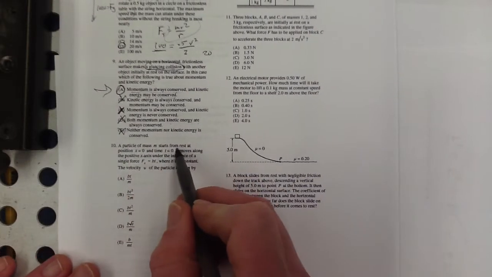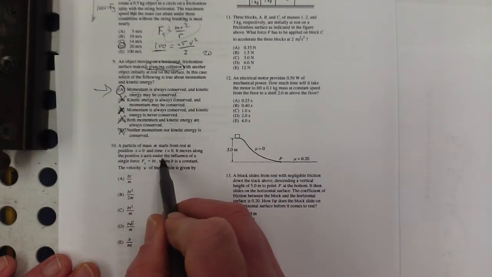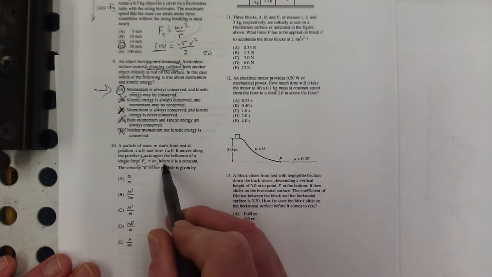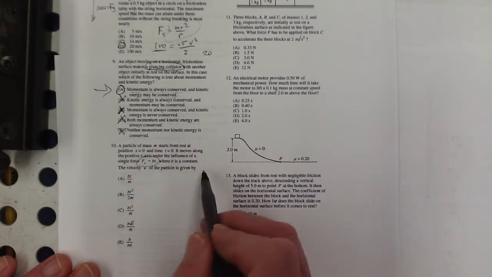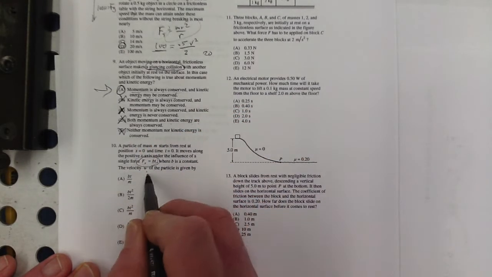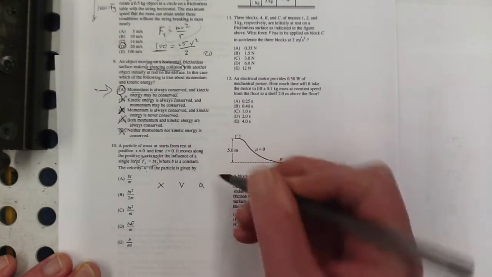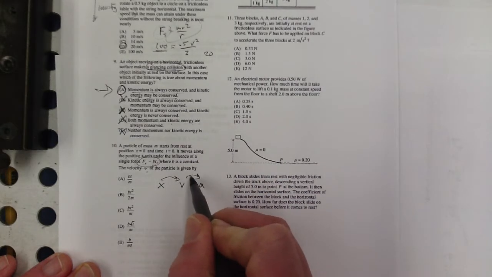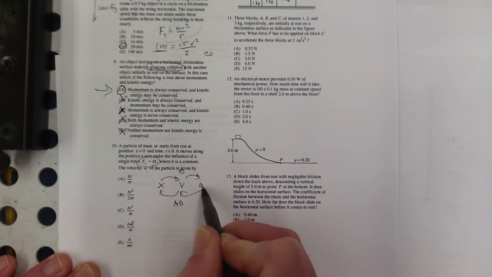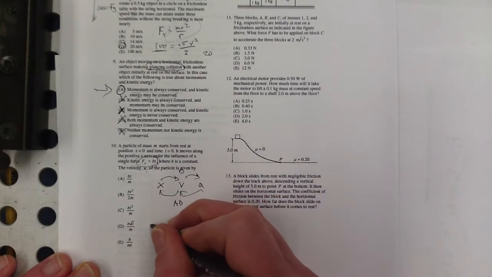A particle of mass m starts from rest at position x equals 0 and time t0. It moves along the positive x-axis under the influence of a single force. So here's force as a function of time, where b is a constant. The velocity is given by, okay, so how do I get from force as a function of time to velocity? Well, I know my calculus relationships between these, where I can take derivatives to get that way, and then I can take antiderivatives to go that way, right? And of course, force is equal to mass times acceleration.